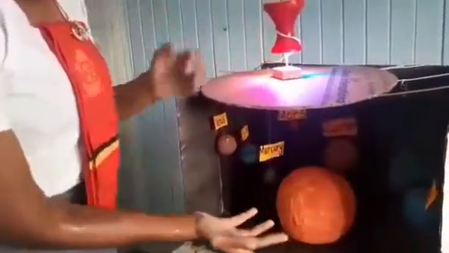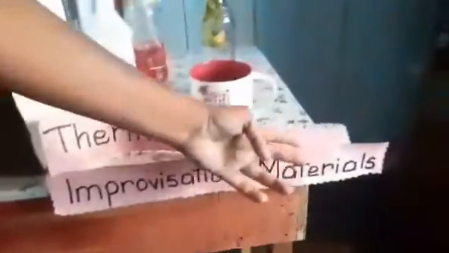Now here is where I have my 8 planets and my solar system model, my improvised material, my improvised thermometer, my improvised insect in a bottle. And there is my presentation.